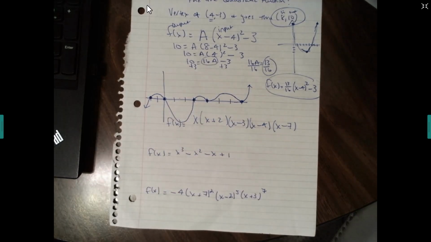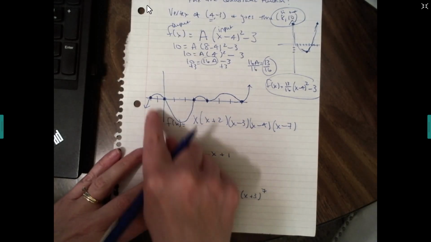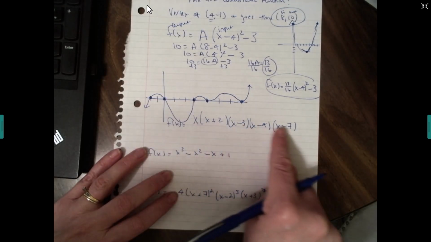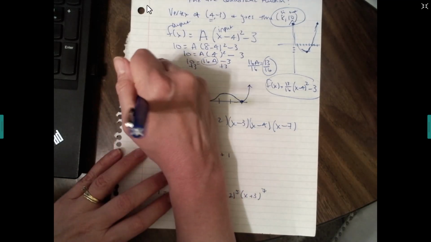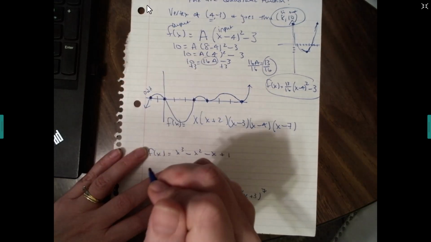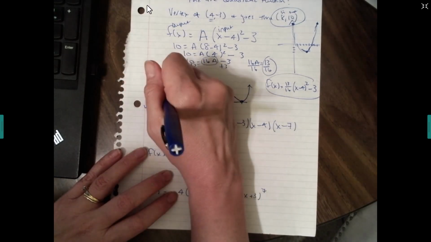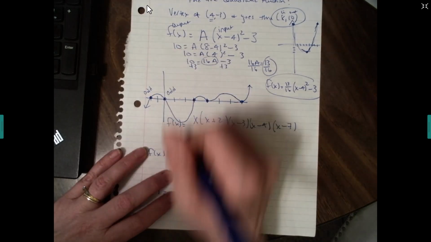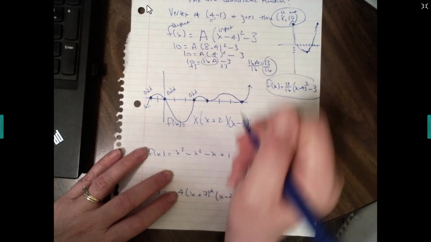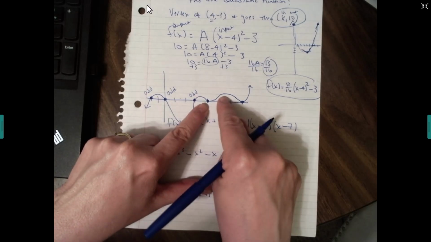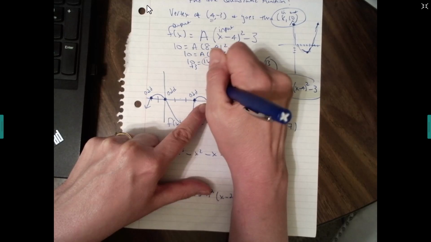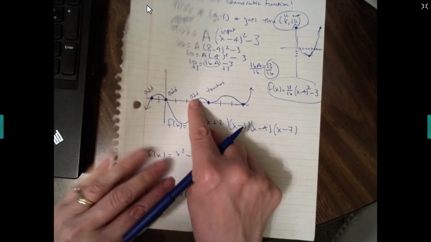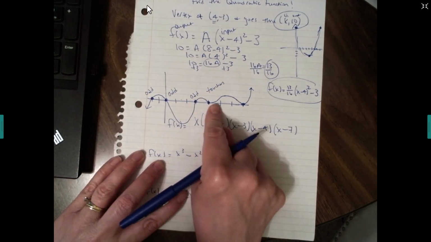The other thing I know is that if the exponent on a factor is odd, it goes through. So this goes through, so it has to be odd as far as the power goes. This goes through, so it's odd. This goes through, so it's odd. Now notice here, some people say it bounces off. I say it touches, but it doesn't go through. Do you see that?